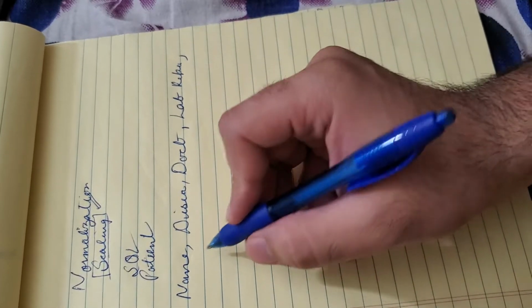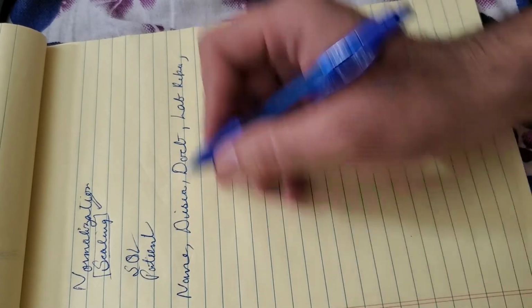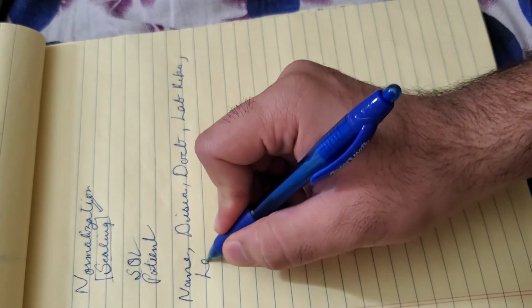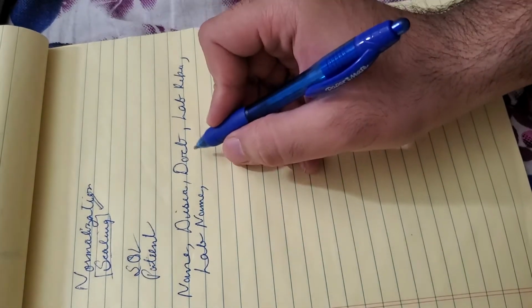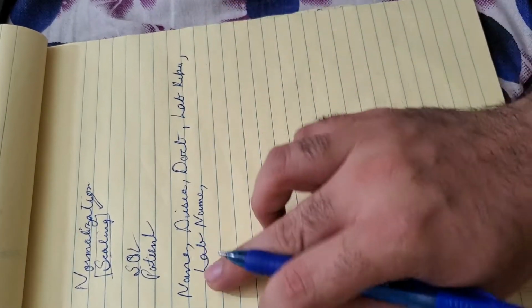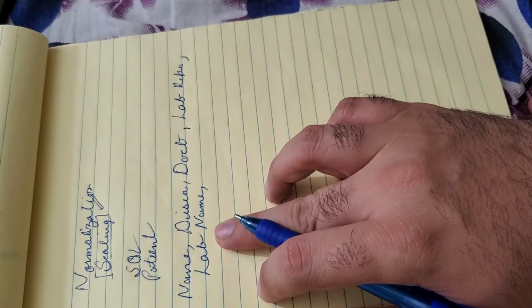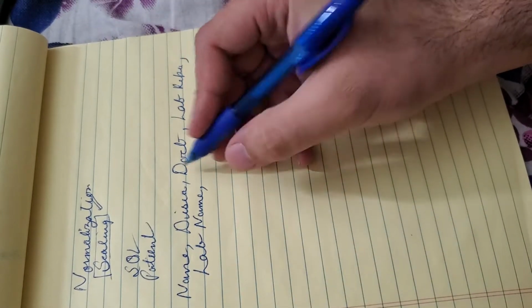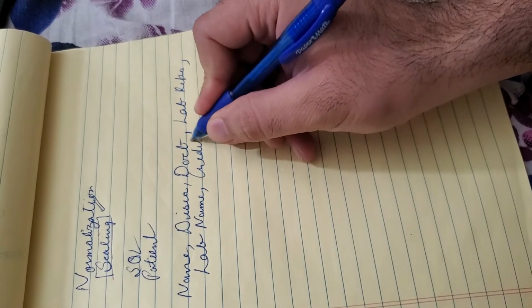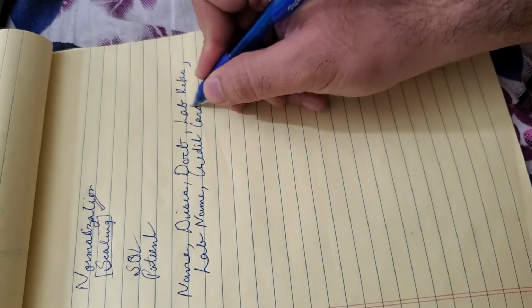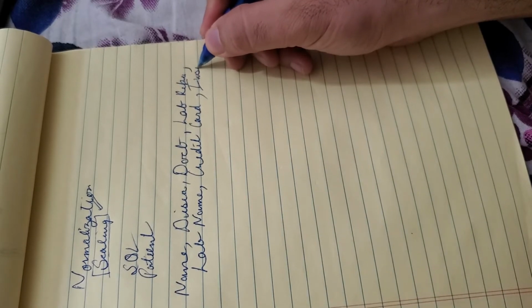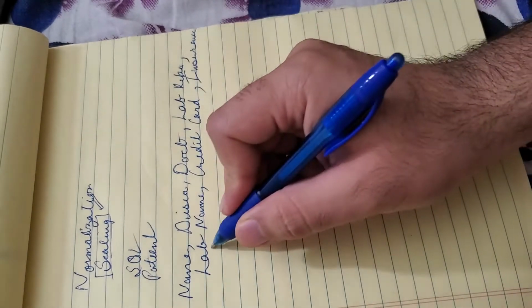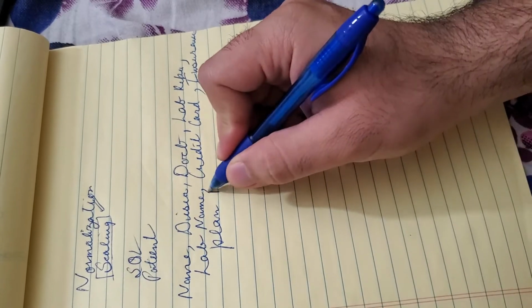So in this, in place of lab report, I'm going to keep lab name, credit card used for payment. Then I'm going to write the insurance company name, plan name.